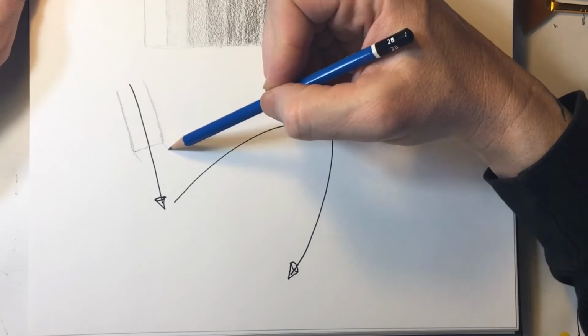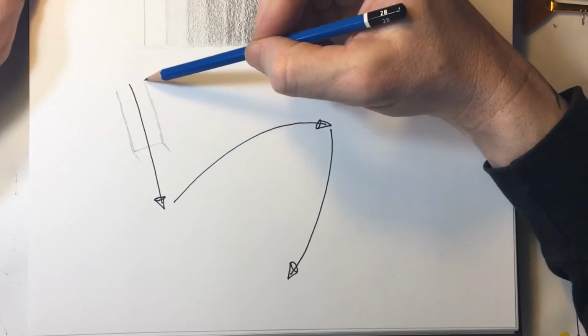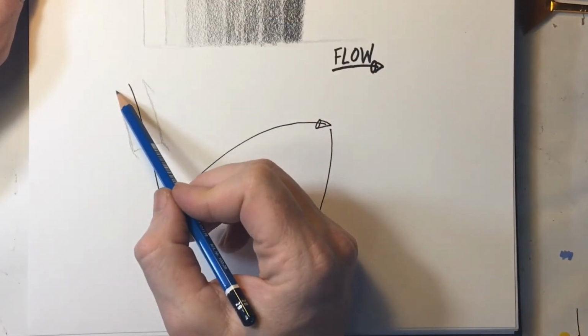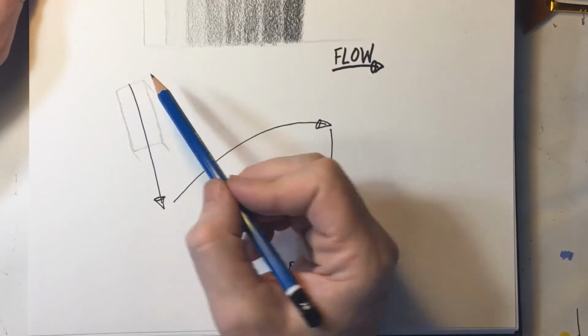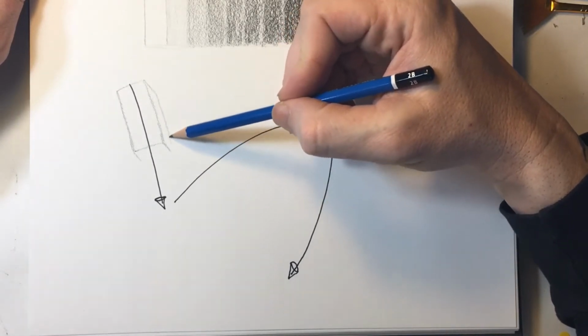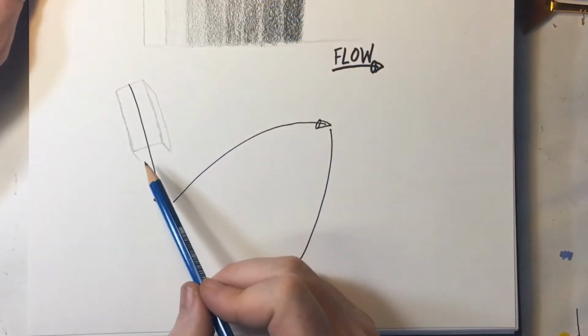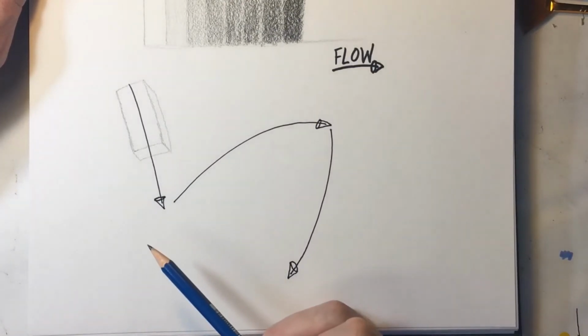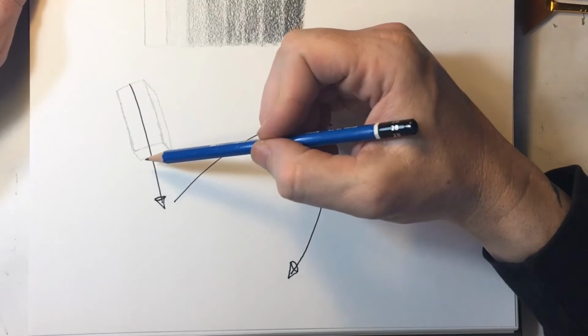We're basically incorporating everything that we've learned in the previous videos and bringing it all together in this video. We'll use a little bit of perspective, we'll use a little bit of shading and blending, we'll use some sketching, and we'll take two-dimensional objects and turn them into three-dimensional form.